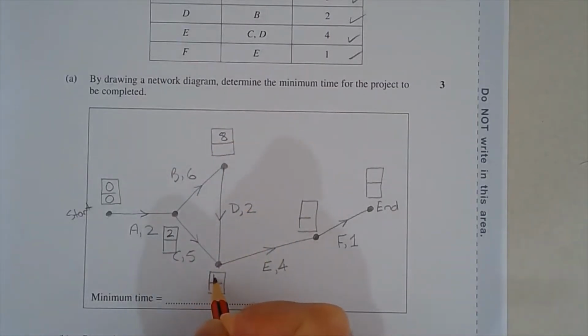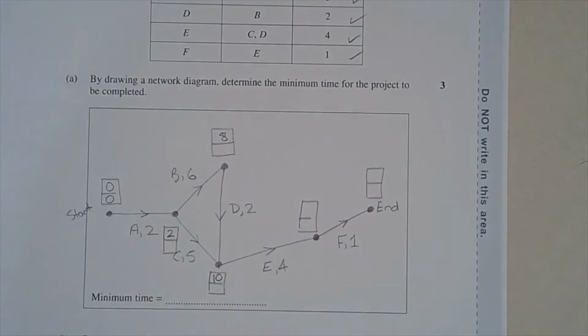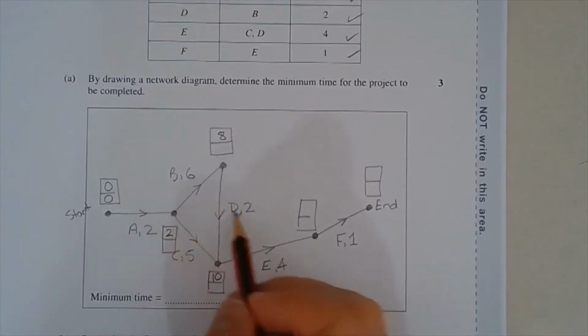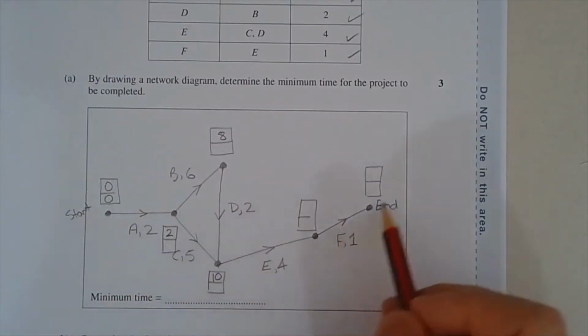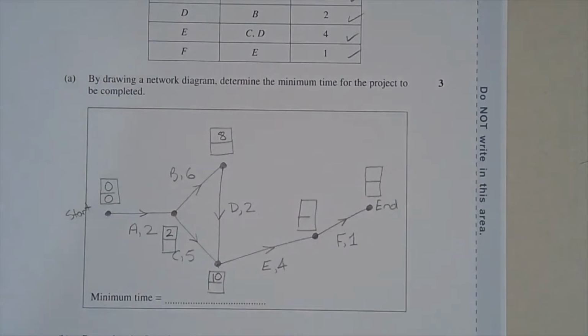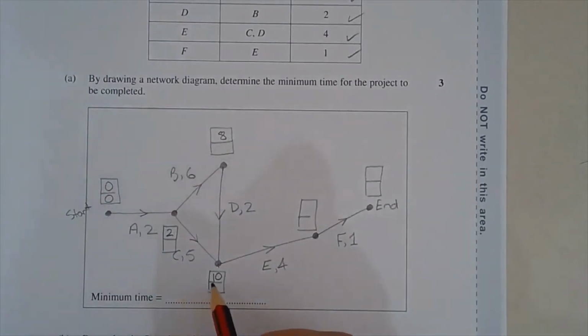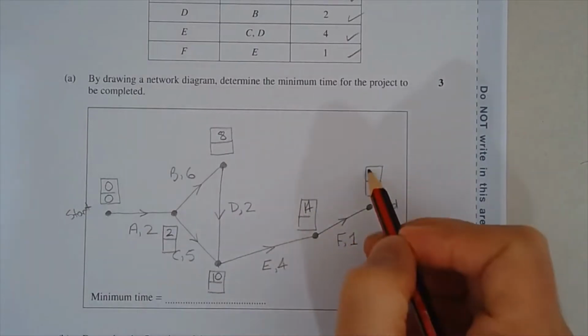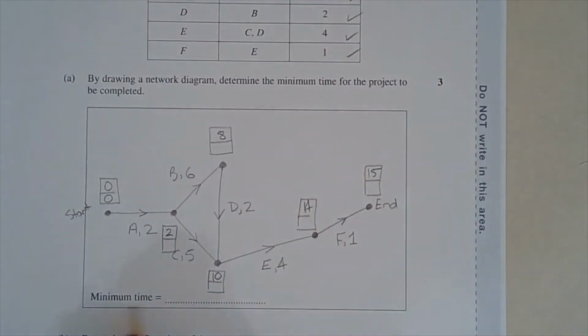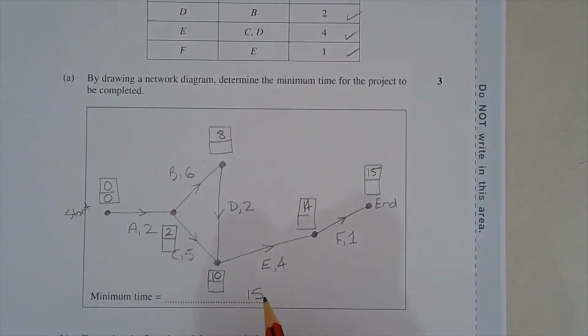We put the higher number. Okay, there's 2 ways to get to this vertex. And whichever way takes the longest, that's what you need to write down. Because we can't start activity E unless all these activities are completed first. Now, the rest of these activities are all on the critical path because it's the only path. So 10 plus 4 is 14. 14 plus 1 is 15. So the minimum time is 15 hours.